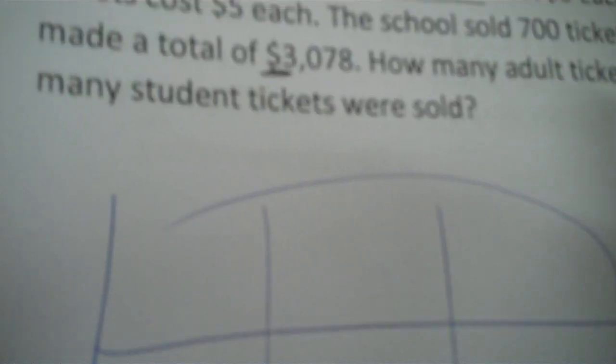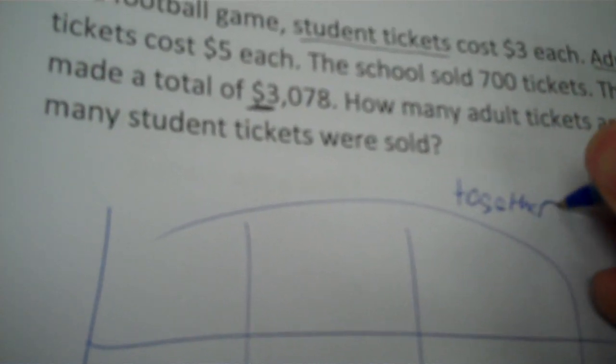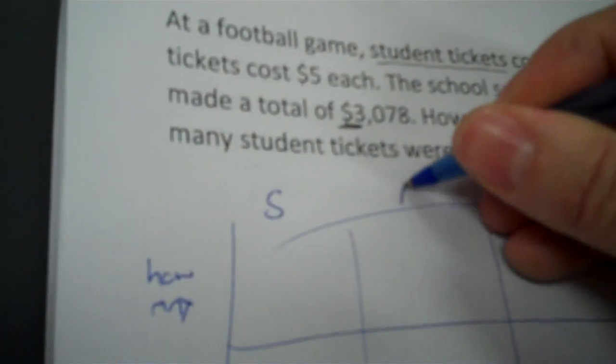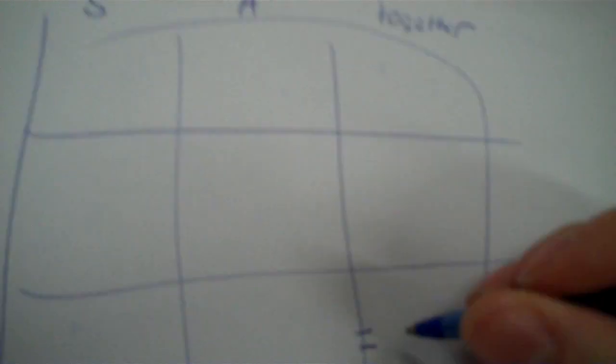3 units again. So when I'm using algebra in a story problem with 3 significant units, we go with this. So together, how many, per, and total. So I got students and adults, or you can put adults and students, doesn't matter, and you got your dollars. So what's your money total? $3,078.